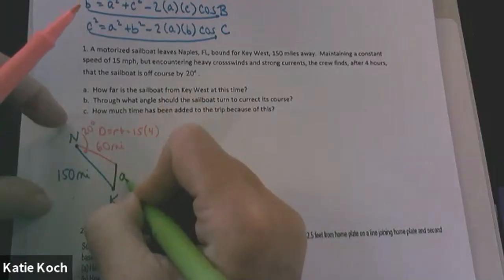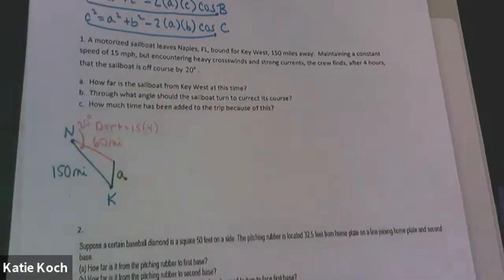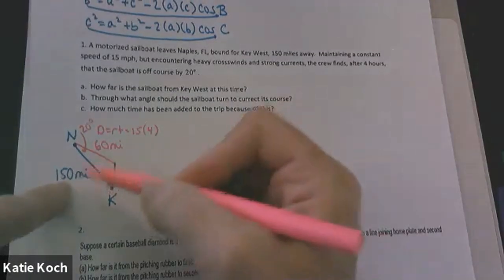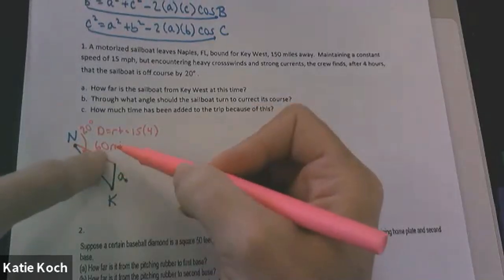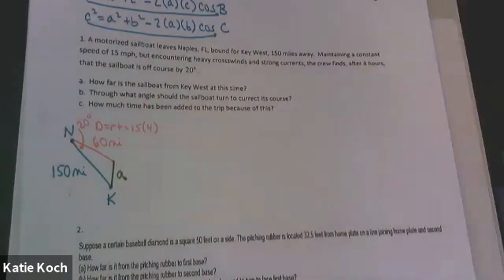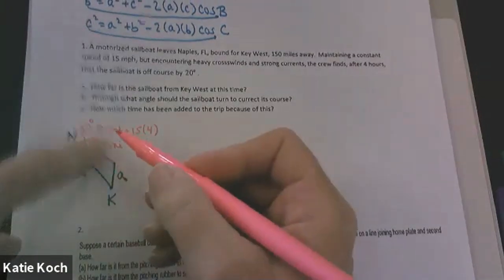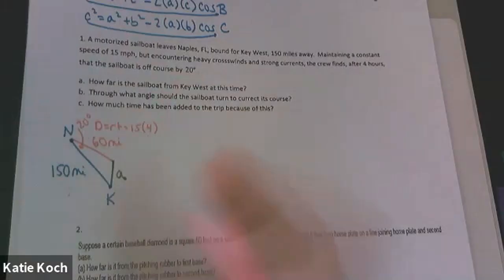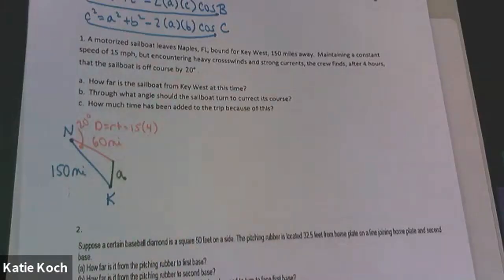Now, I want to tell you, you could totally draw your triangle differently. Like maybe you pictured the winds coming from a different place. But however you drew it, you would still have side, angle, side. Right? You would have a triangle. There's nothing special about the triangle. And you would have side, angle, side. And that's the key. So if you're like, oh, I never would have set it up that way, don't freak out. You still would have set up a triangle that has side, angle, side.